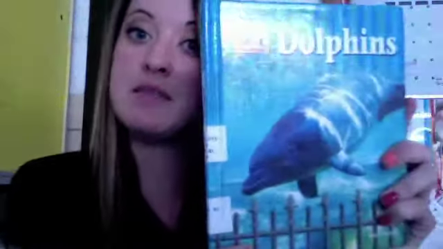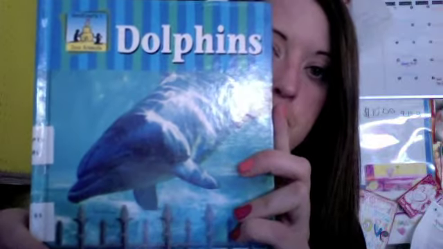And remember, on our review we said that we want to use our thumb as our guide to measure inches. So from your knuckle to the end of your thumb is about 1 inch. So I'm going to use that guide to help me measure and estimate about how long in inches this beautiful little dolphin book is.